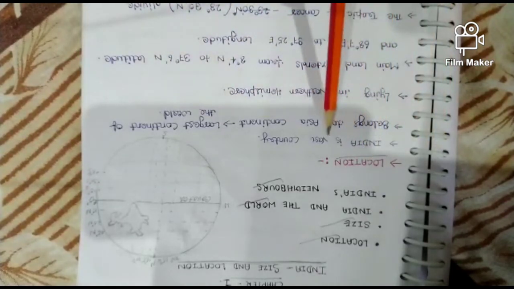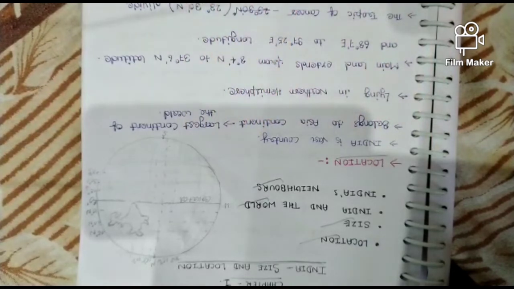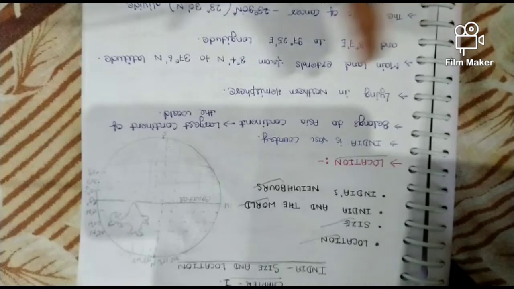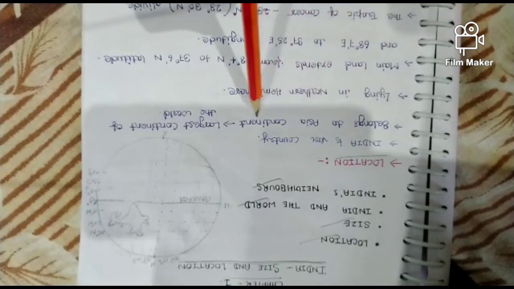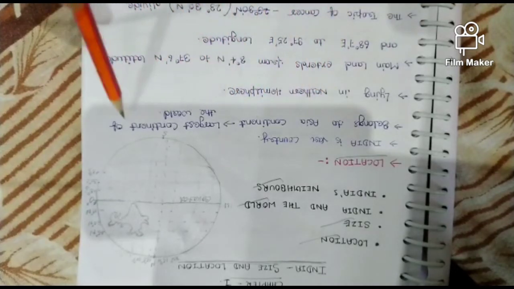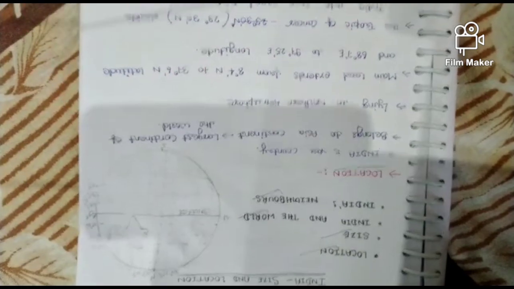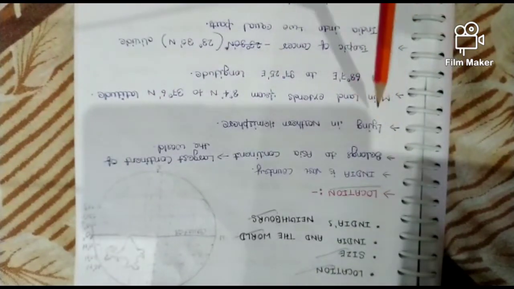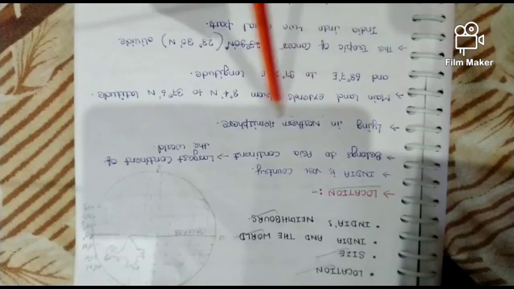India is a very vast country, and it belongs to the Asia continent, the largest continent of the world, as I told you earlier. India is lying in the northern hemisphere.